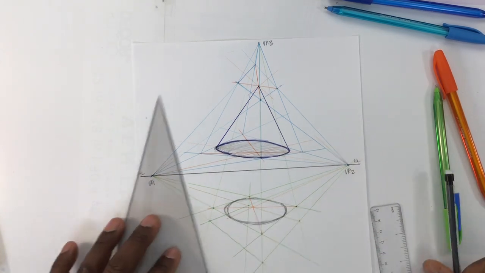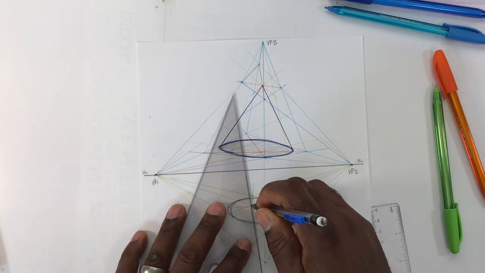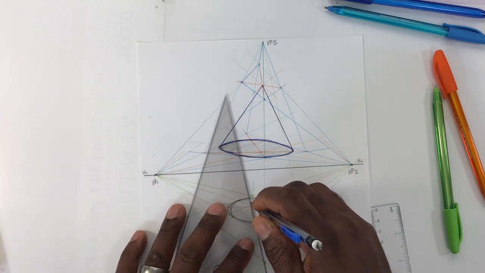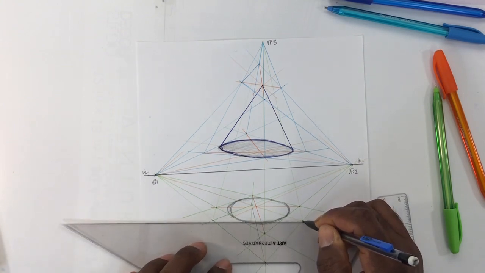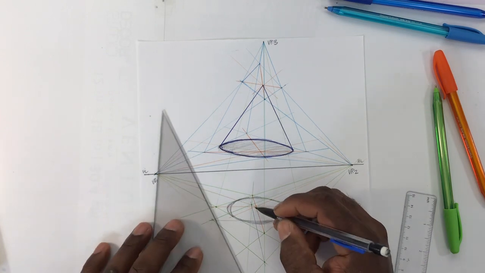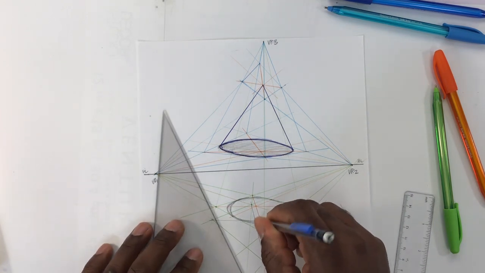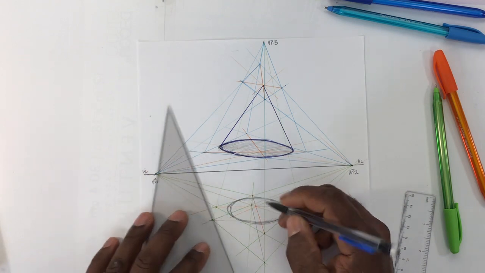All right. And then I've got that. That. Here's our center. I should label this.